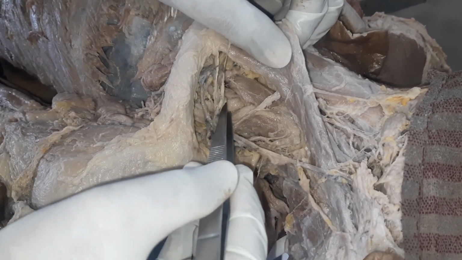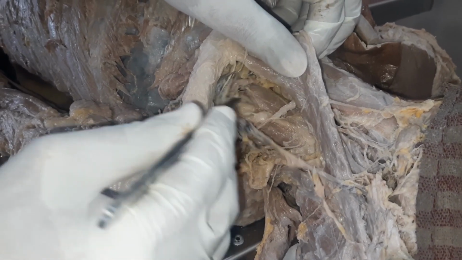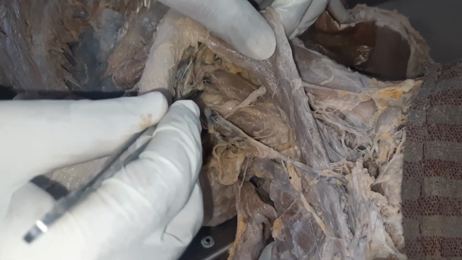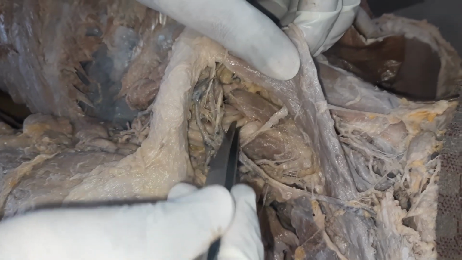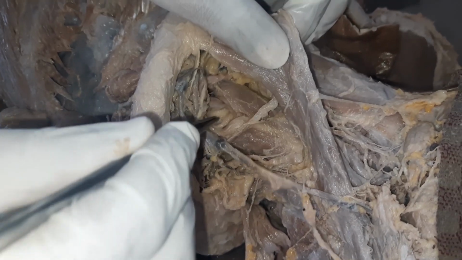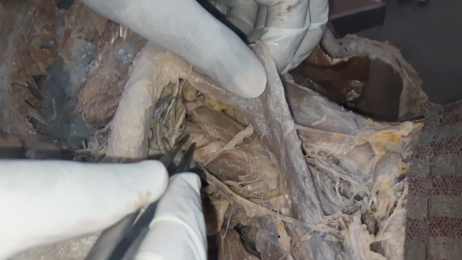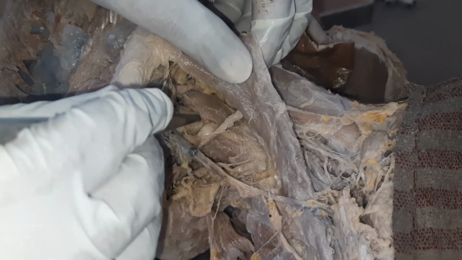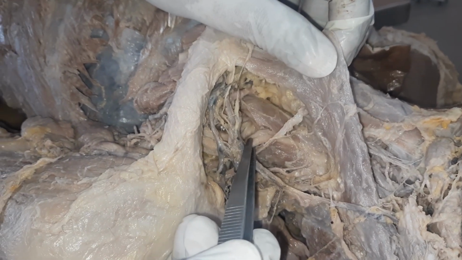Also we can see this structure here. This is the trunk here. This is the lower trunk of the brachial plexus. This is middle trunk, and this one is upper trunk.